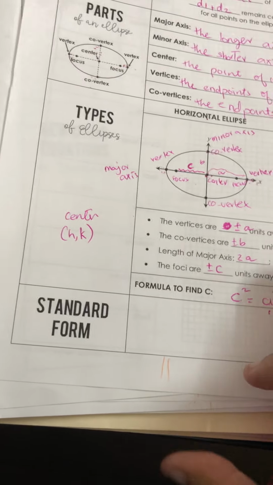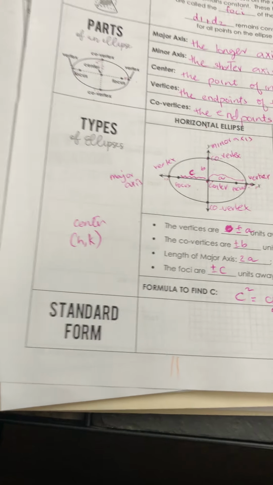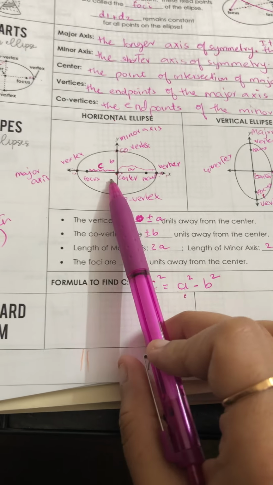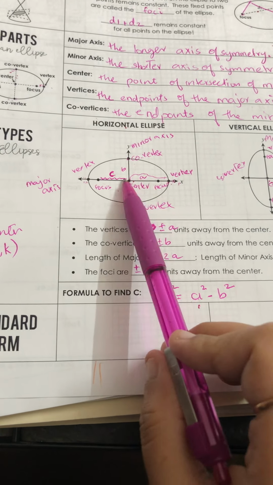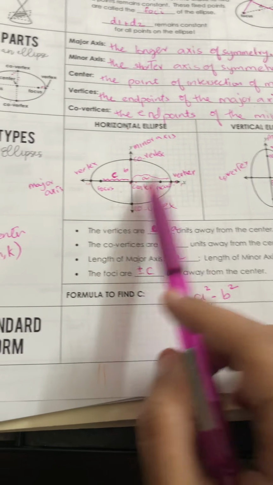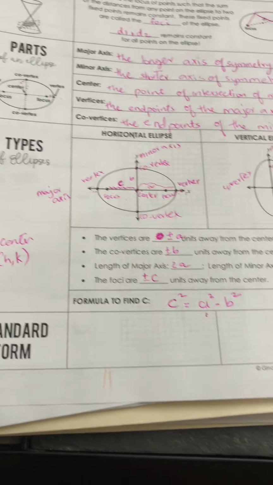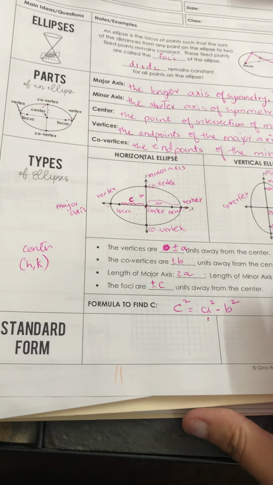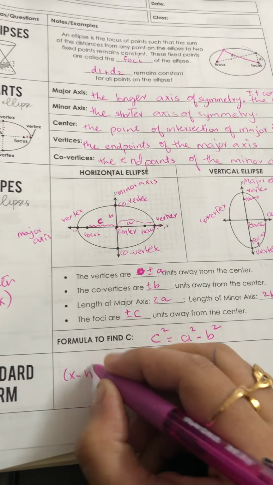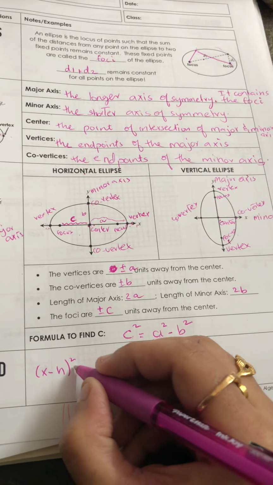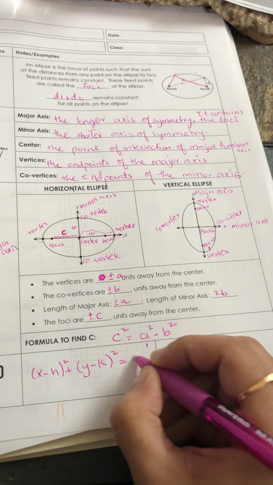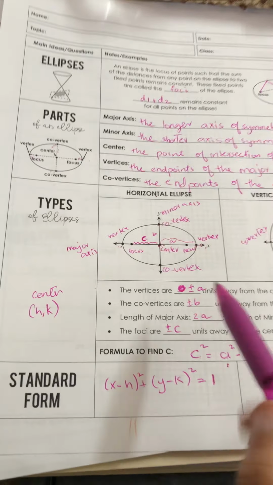Now the standard form of the ellipse, because there are two kinds of ellipse. Horizontal first. For horizontal, the standard form is similar to the circle, so it's going to be (x minus h) whole squared over something plus (y minus k) whole squared over something equals 1.